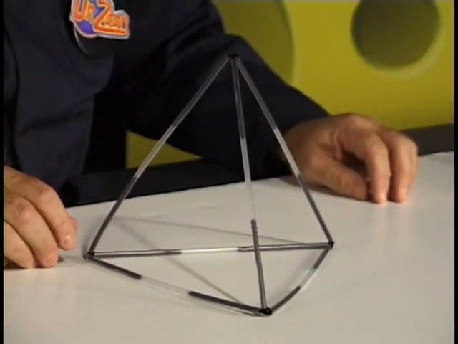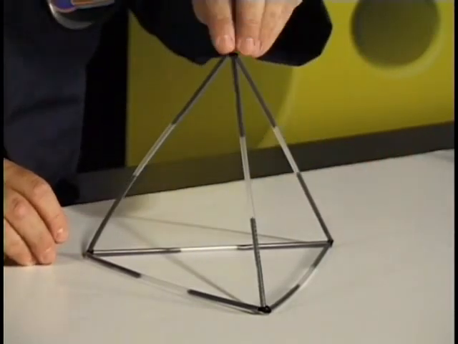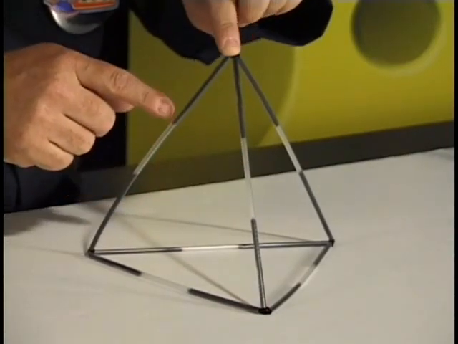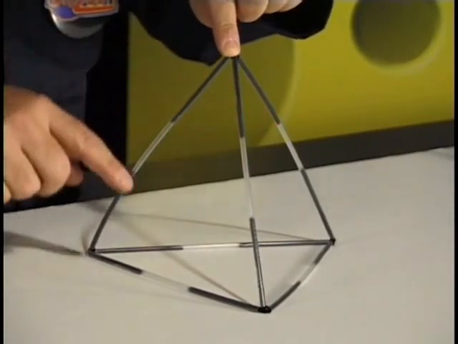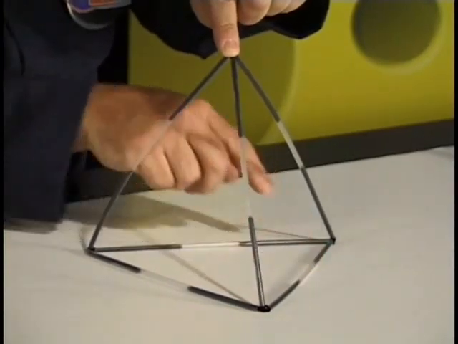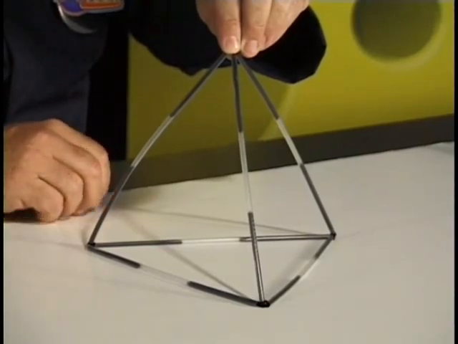Now we have a tetrahedron. There are 6 sides to the tetrahedron. Let's count them. 1, 2, 3, 4, 5, 6. There are also 4 faces to the tetrahedron.